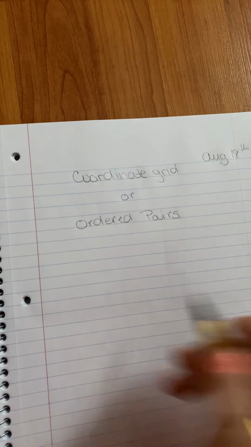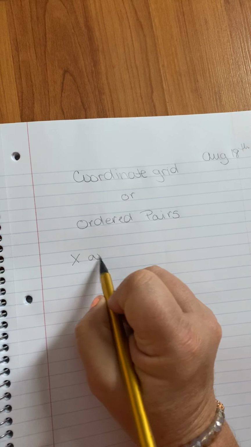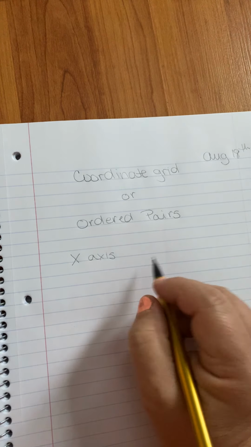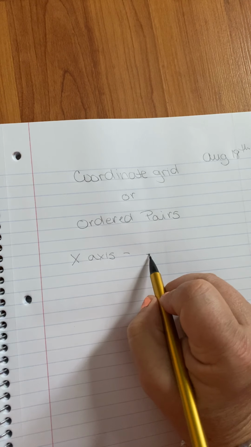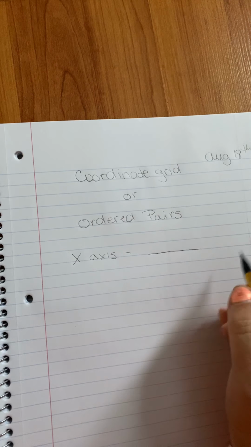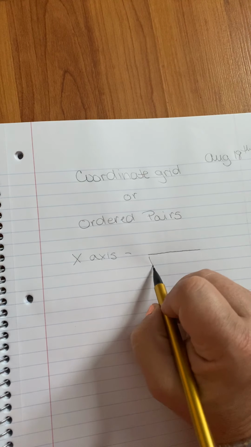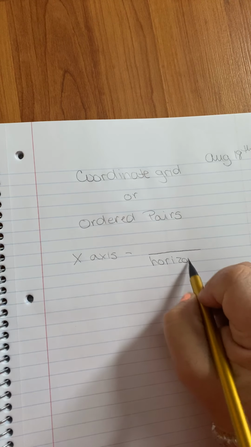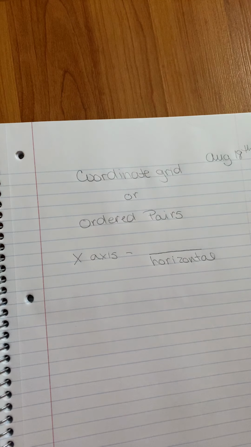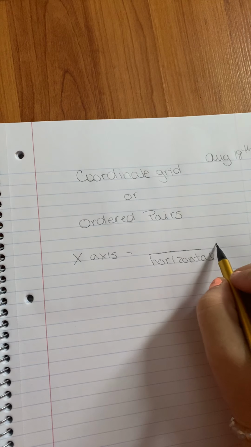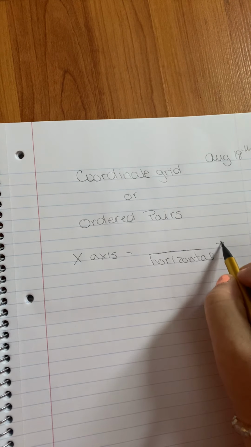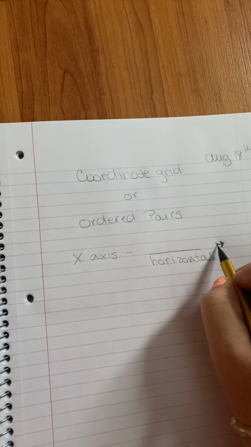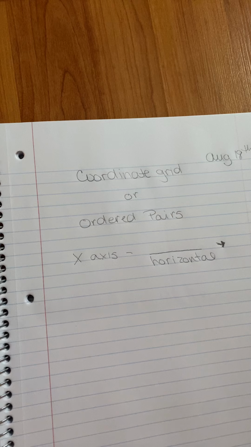So the very first thing we're going to talk about is something called your x-axis. An x-axis is simply the horizontal line on a graph. And within quadrant 1, which is where we're going to work, your x-axis is always going to move to the right. When we start talking about other quadrants, we'll talk about moving in other directions. But when we're talking about the x-axis in quadrant 1, we are talking about moving to the right.